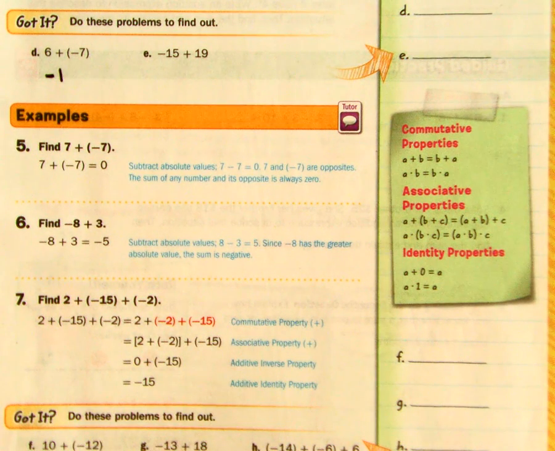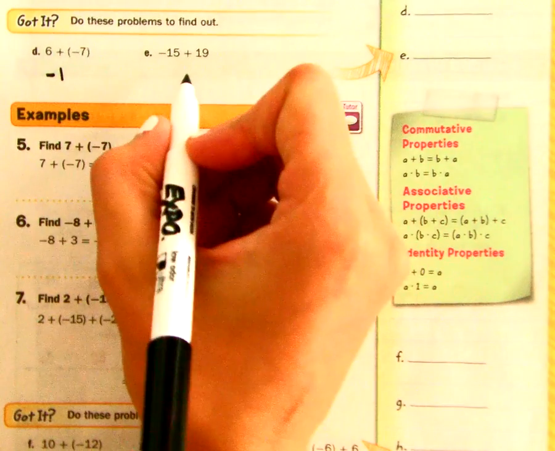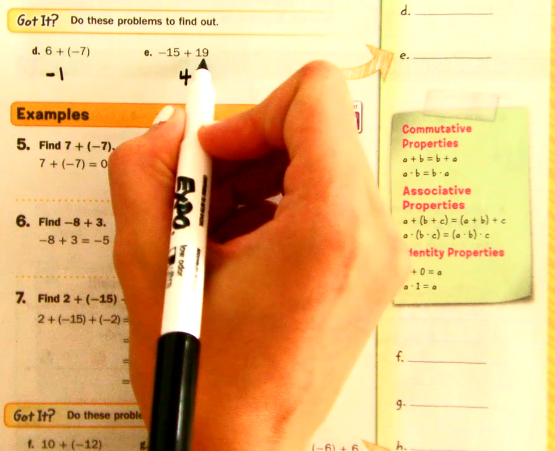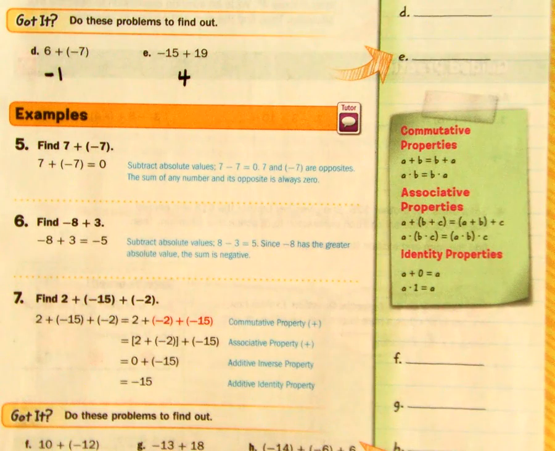Letter E, we have negative 15 plus positive 19. Again, we're making our 0 pairs. We're going to pair up a positive and a negative, so we can't make any more pairs. So we take 19 minus 15. What's left? We'd have 4 left, and then I look to see what's bigger, my negatives or positives. Well, I have more positives, so I'd have 4 positives left after I make my 0 pairs.